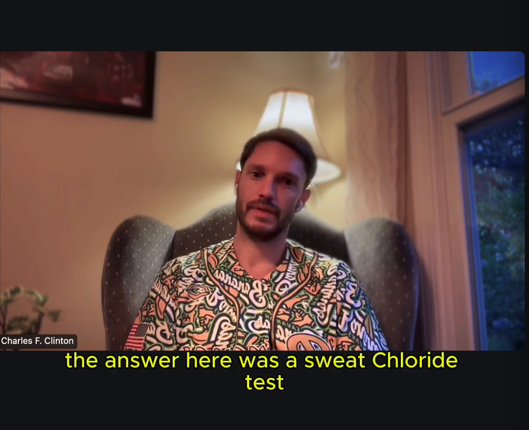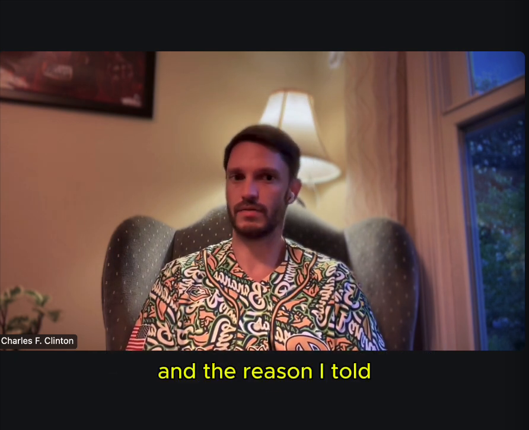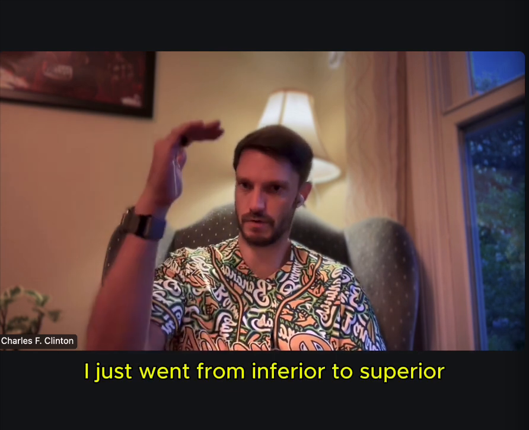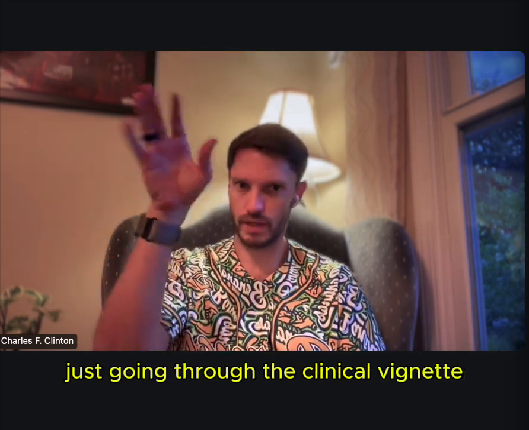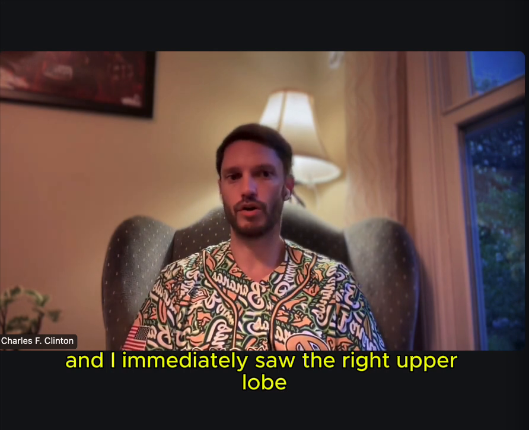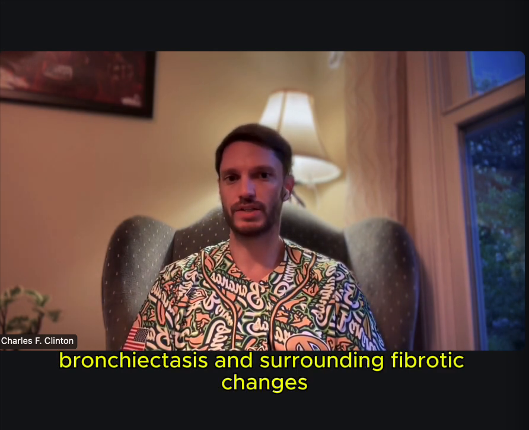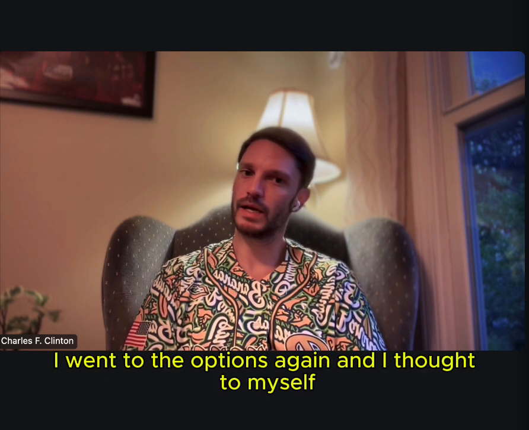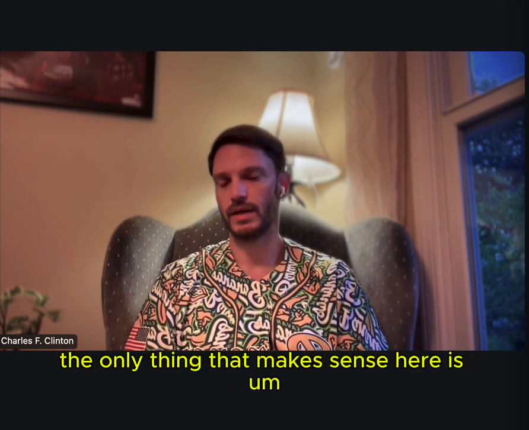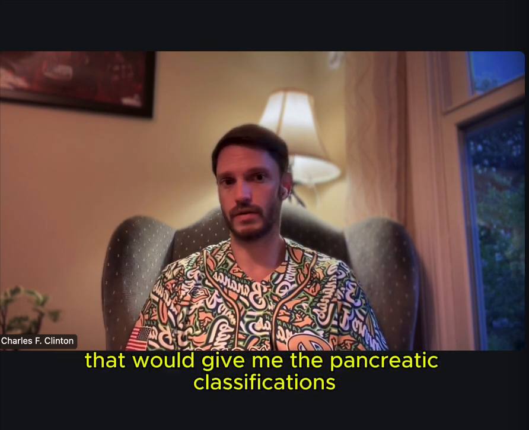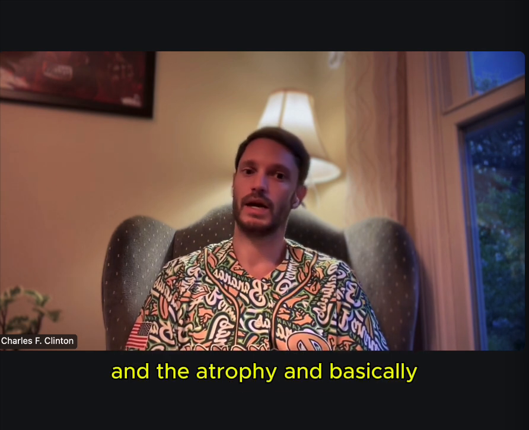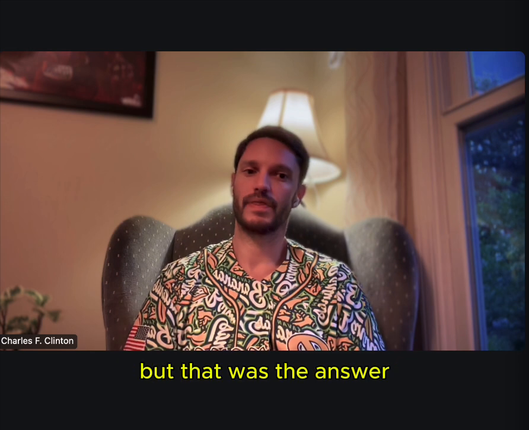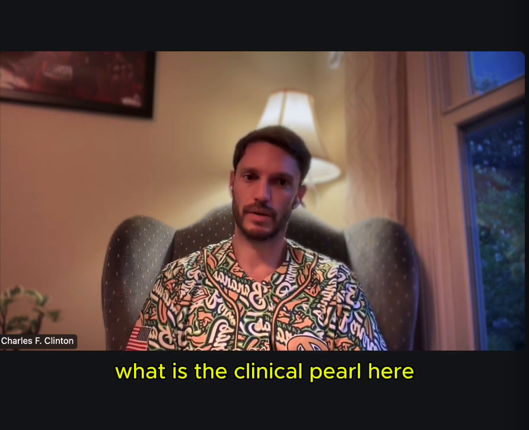Okay, so the answer here was sweat chloride test. And the reason I gave this diatribe is because when I read the options, I just went from inferior to superior, just going through the clinical vignette, and I immediately saw the right upper lobe bronchiectasis and surrounding fibrotic changes with pancreatic calcifications with atrophy. As soon as I read that, I went to the options again, and I thought to myself, the only thing that makes sense here is cystic fibrosis. That's the only one that would give me the pancreatic calcifications and the atrophy, and basically I think that was it. You then go to the rest of the question just to confirm that you're right, but that was the answer.